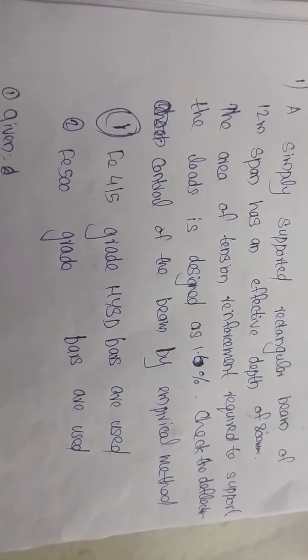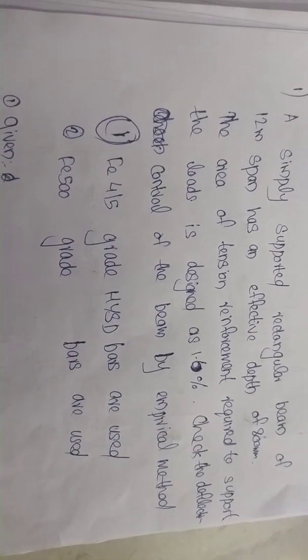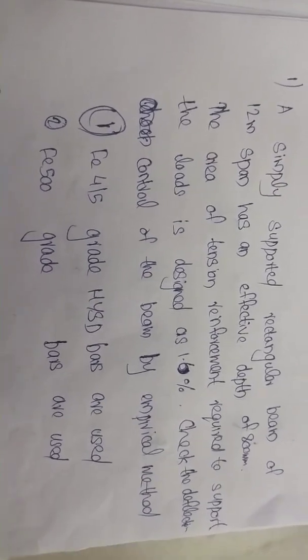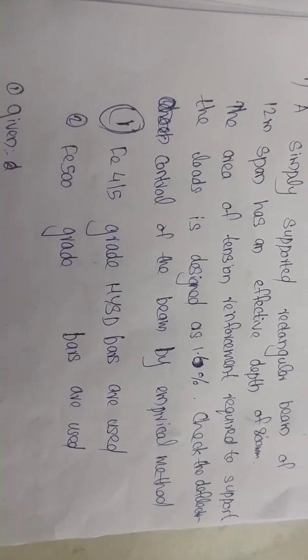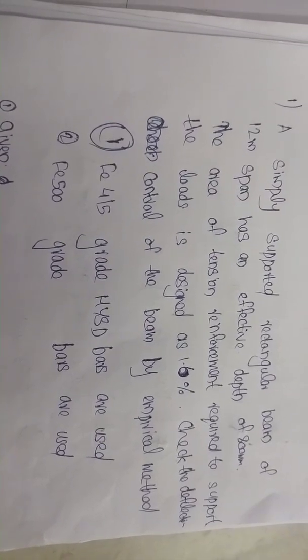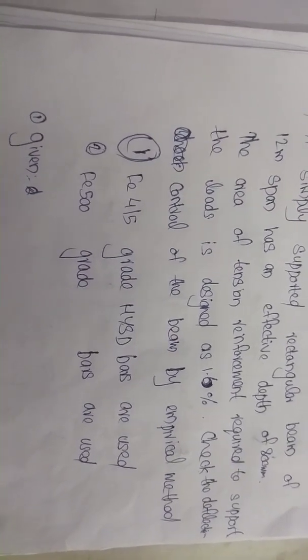So first we want to write the given data. In this question we want to calculate the deflection control. We already learned the conditions of deflection. So by the empirical method we are going to solve the problem of finding the deflection. First, we want to write the given data.